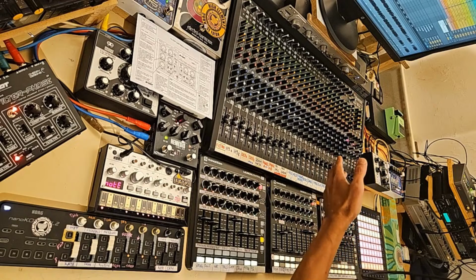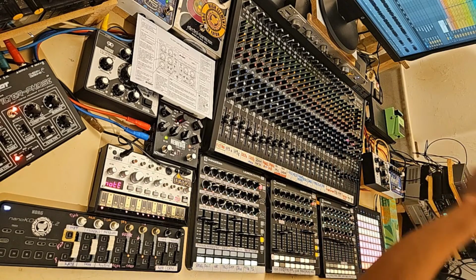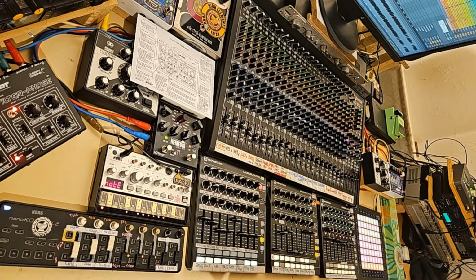And now with today's tools, we can also use everything that is possible in the digital world to add several things that were not possible earlier. So this is the complete explanation of today's setup for the MIDI.